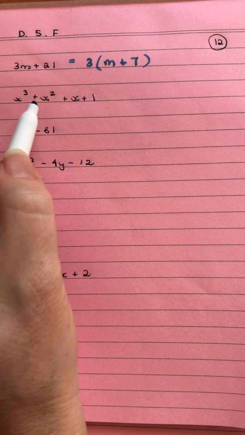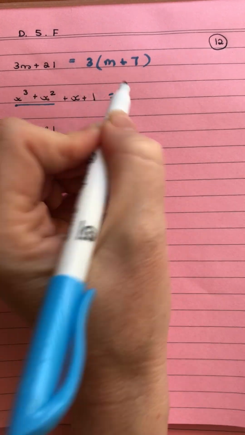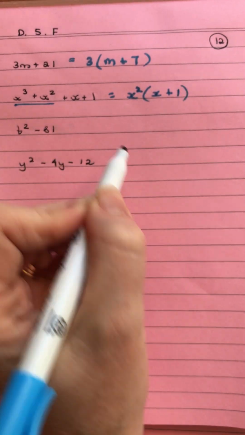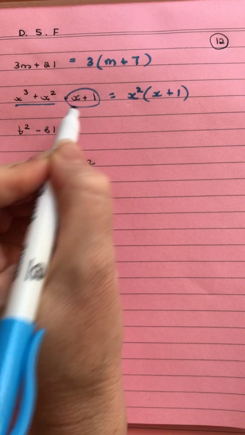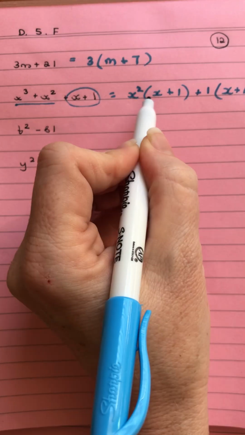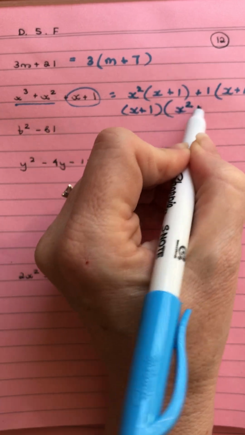The second one we can do using grouping. So we look at the first two terms. They have a common factor of x squared outside of x plus 1. And then looking at the second set of two terms, they have a common factor of 1 outside of x plus 1. We're then able to take that common bracket out the front and put the remainder in the second bracket.